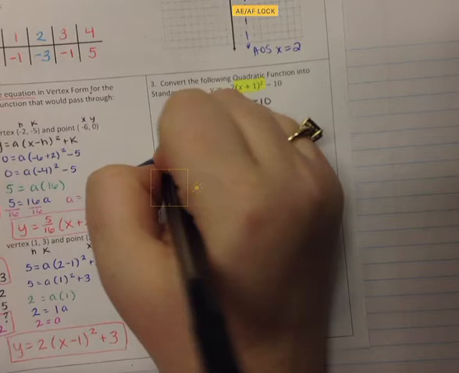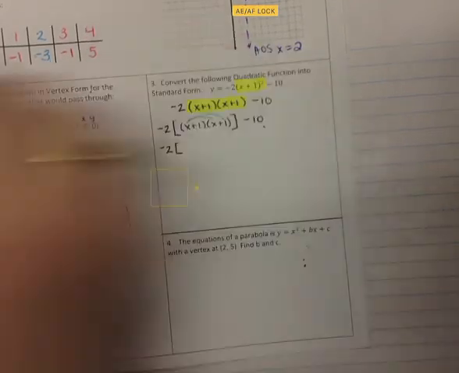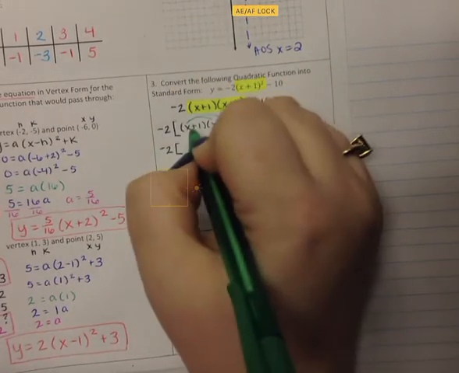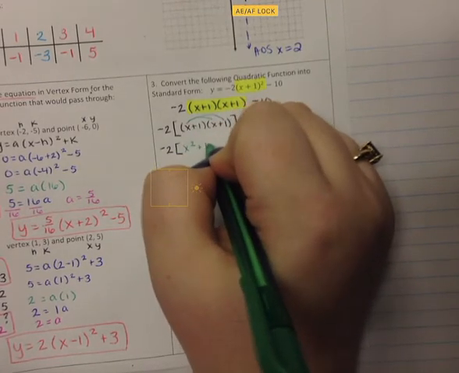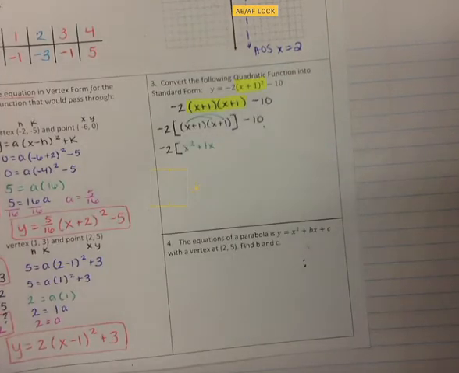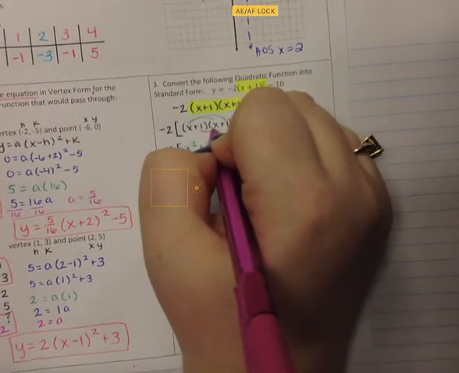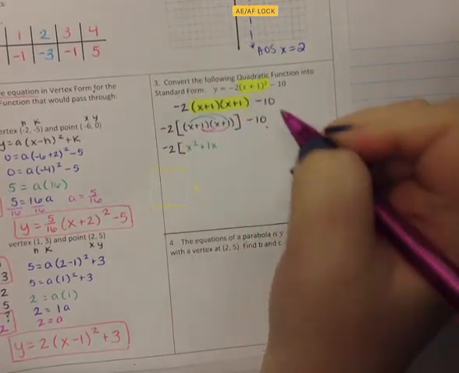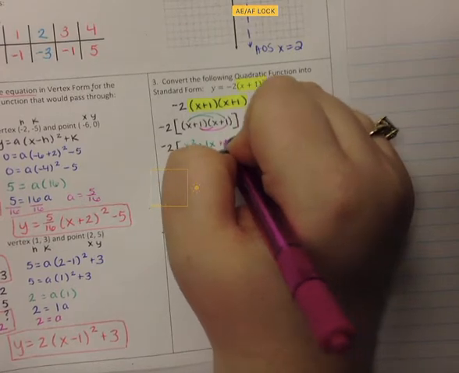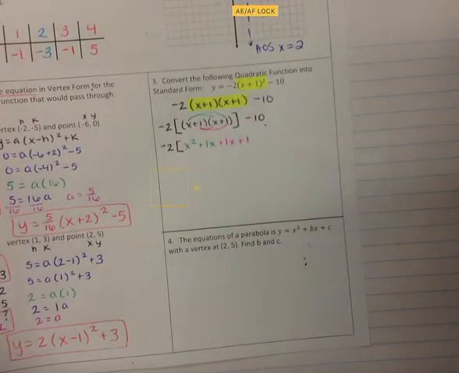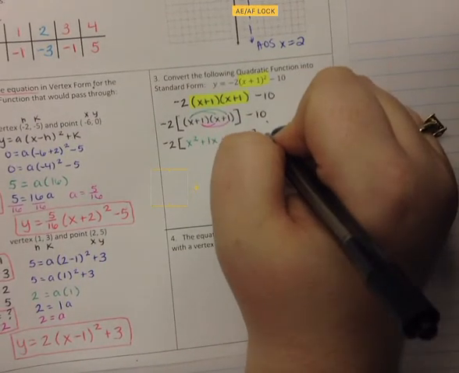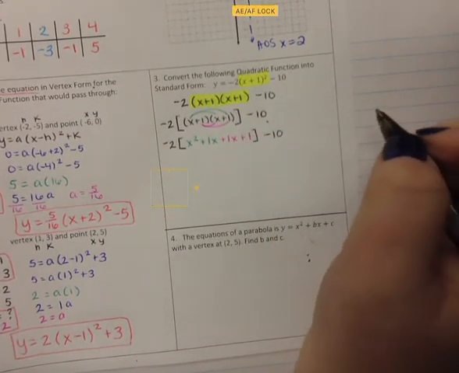So we'll have that negative 2 bracket. X times x is x squared. X times 1 is 1x. Then we will distribute the 1 to everything. 1 times x and 1 times 1. So plus 1x, and then plus 1 times 1 is only 1. Close bracket, and then minus 10 on the outside.